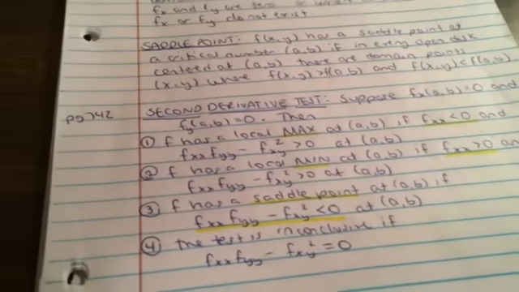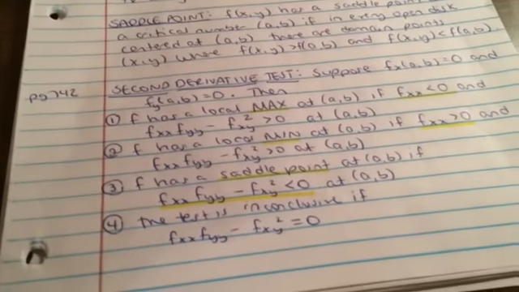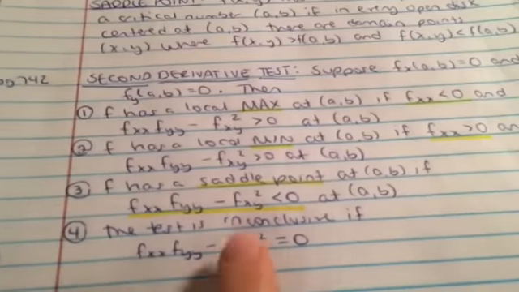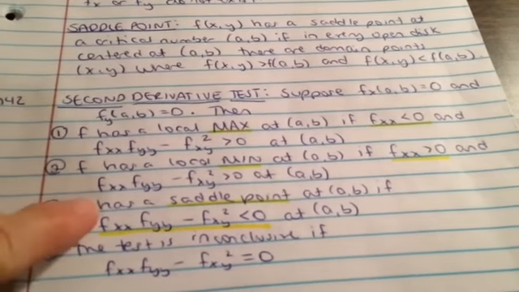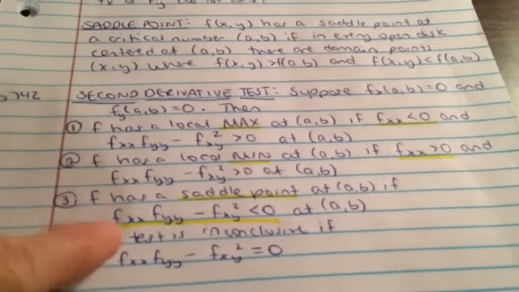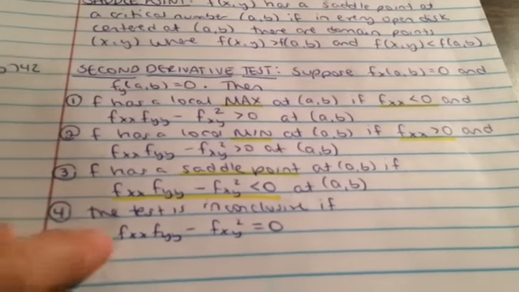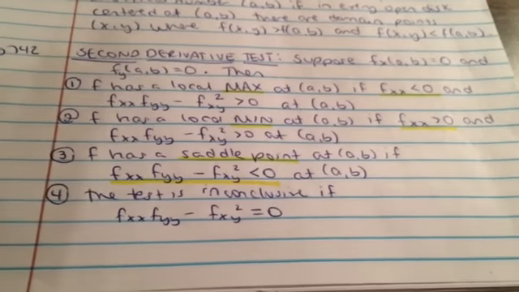All right, so next, number 3. If the discriminant is negative, then it would be a saddle point. So again, if the discriminant is positive, it's either a max or a min. If the discriminant is negative, it's a saddle point. If the discriminant equals 0, then you can't use the second derivative test and you have to do something else. I don't think that ever happens in any of your problems though.